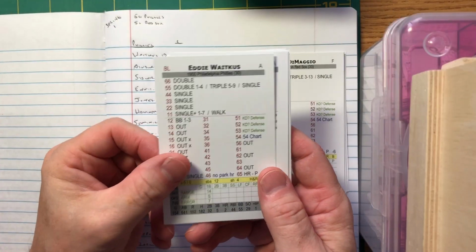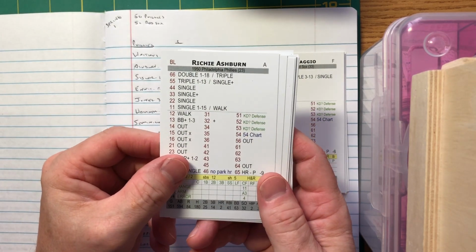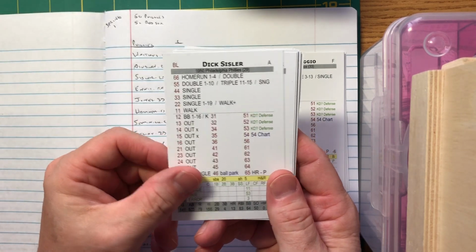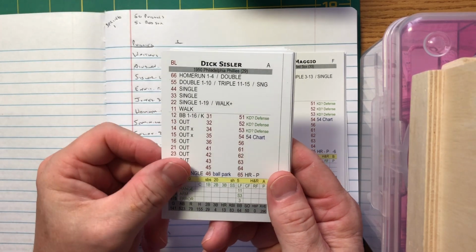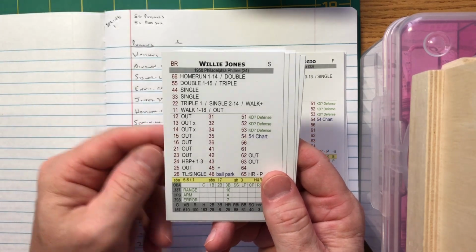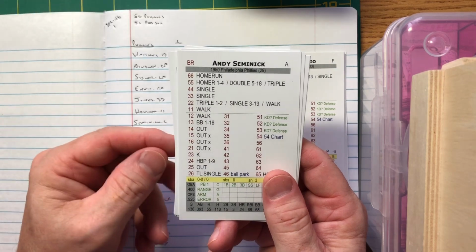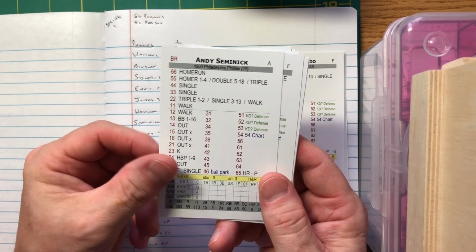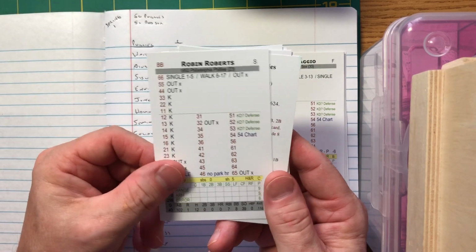All right, let's get to the starting lineups for today's game. For the visiting Phillies here in Fenway Park today, leading off at first base is Eddie Waitkus. Batting second in center field is Richie Ashburn. Batting third in left field, Dick Sisler. Batting fourth in right field, Del Ennis. Batting fifth at third base, Willie Jones. Batting sixth at shortstop, Granny Hamner. Batting seventh, the catcher, Andy Seminick. And batting eighth, the second baseman, Mike Goliat. On the mound, it's Robin Roberts.